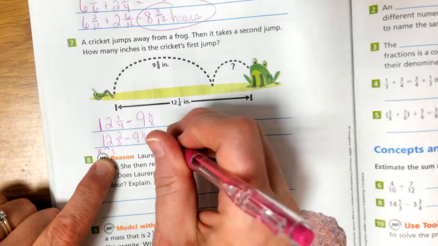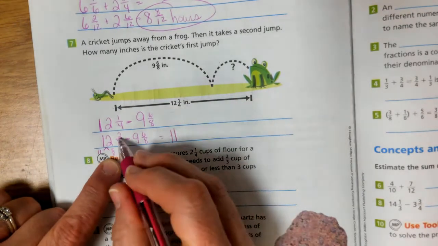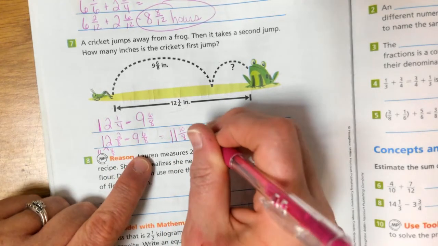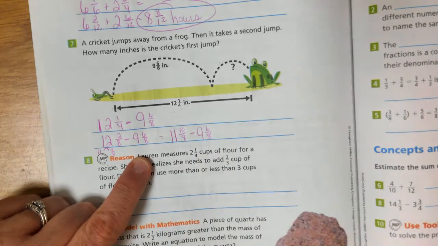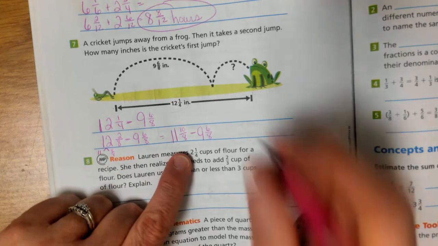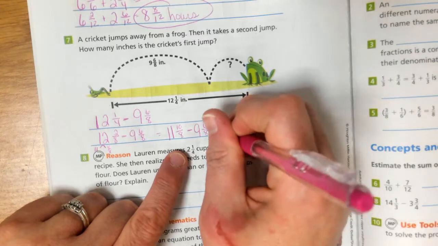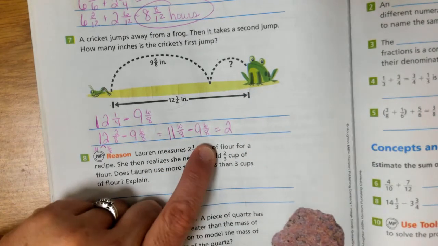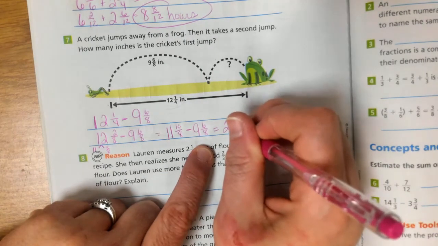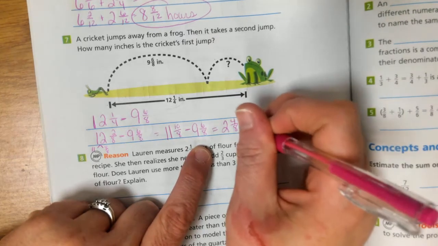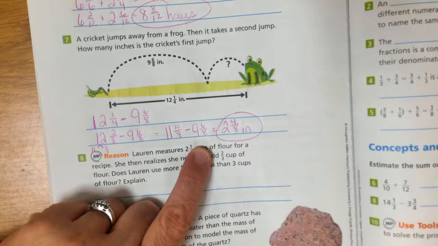So this will give me 11 and 8/8 plus 2/8 is 10/8 minus 9 6/8. So 11 minus 9 is 2. 10/8 minus 6/8 is 4/8. So it would be 2 4/8 inches is that first jump.